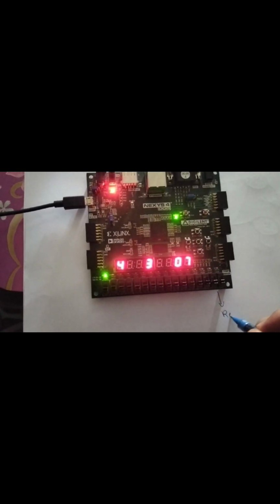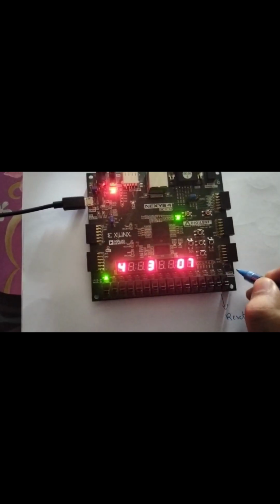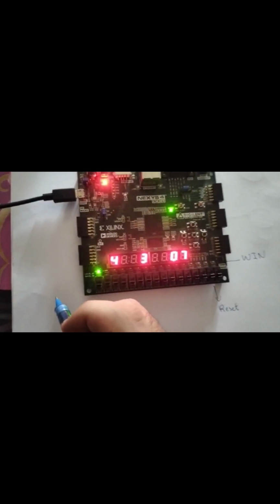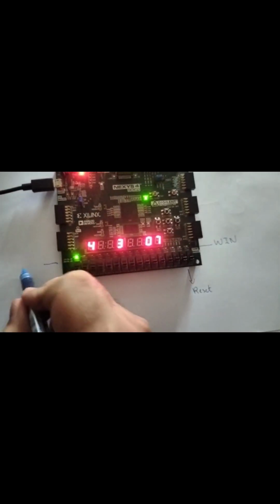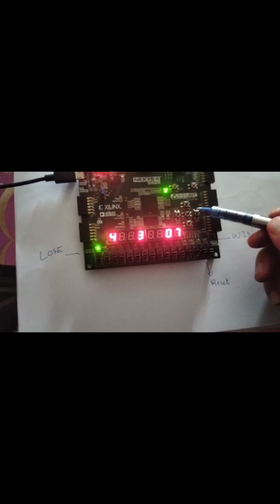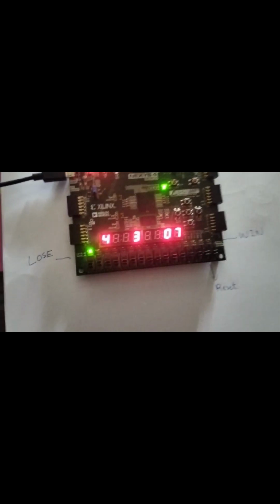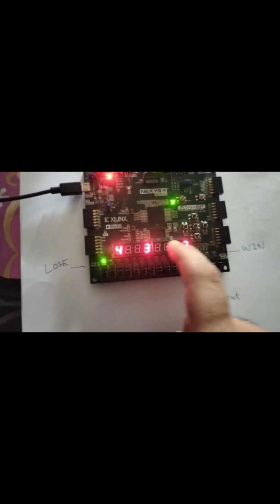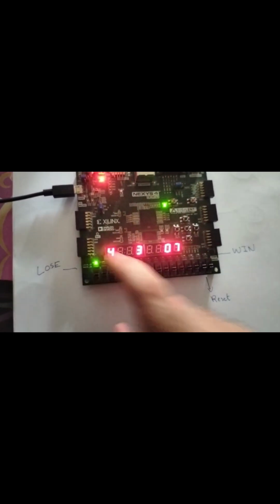This LED shows you win, and this LED shows you lose. So these are the control things. Now let's implement. When I was just using it, it was not in the initial state, so that's why on 7 it showed lose.